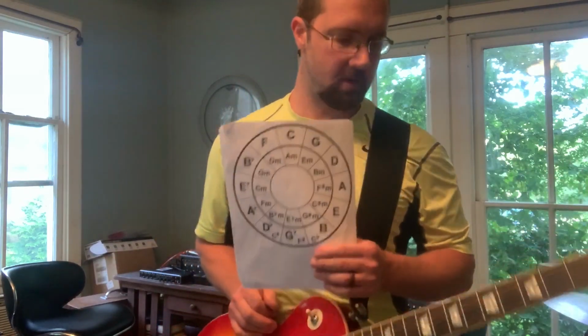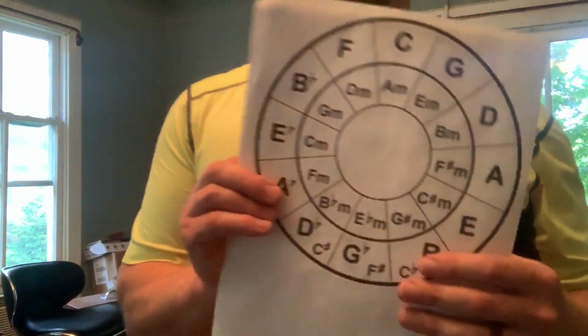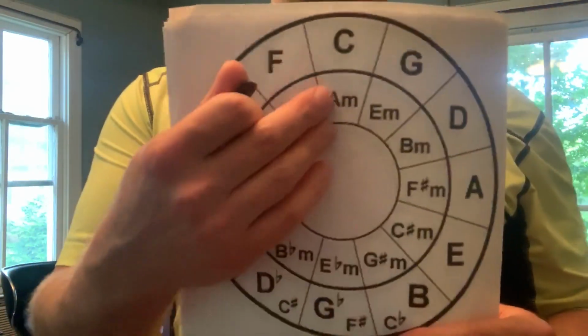I wanted to make a short video showing you how to find the chords of a key using the circle of fifths. I was kind of surprised in some of the comments that people didn't know how to do this. I actually thought it was a little bit more common.